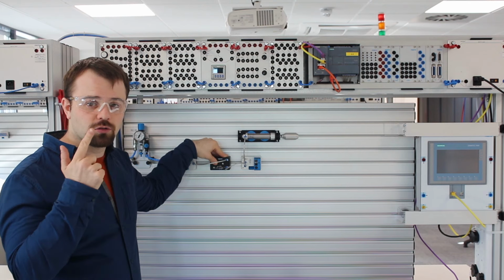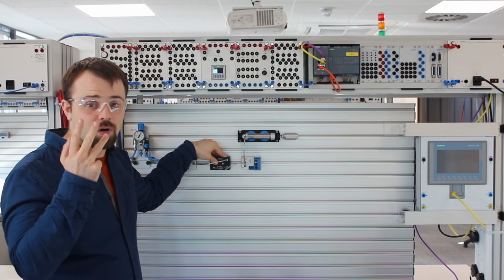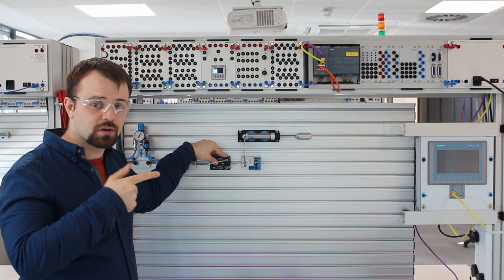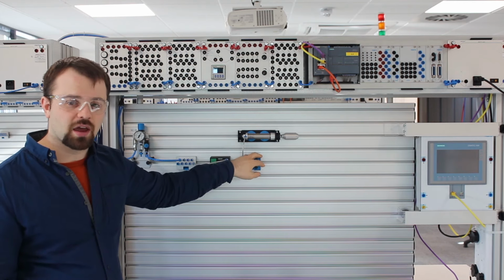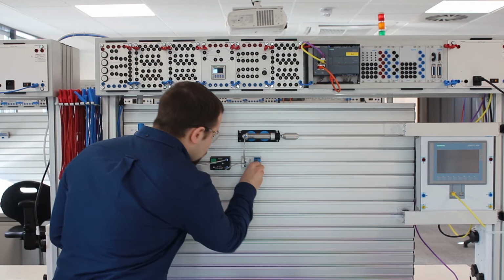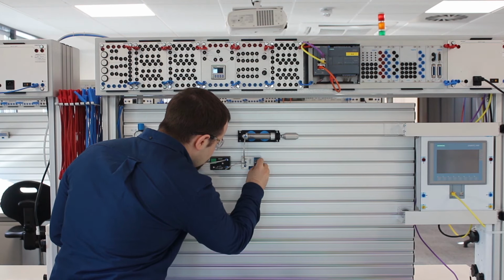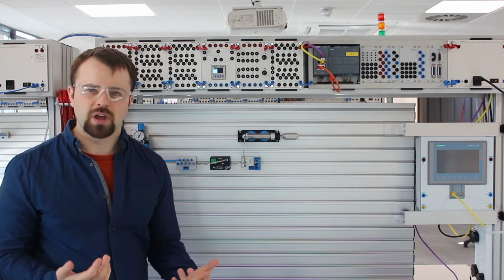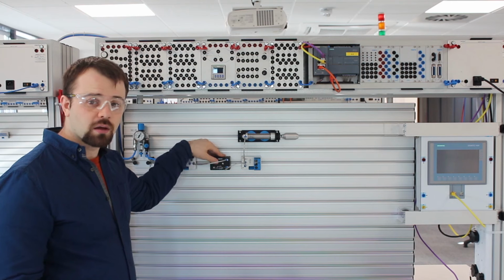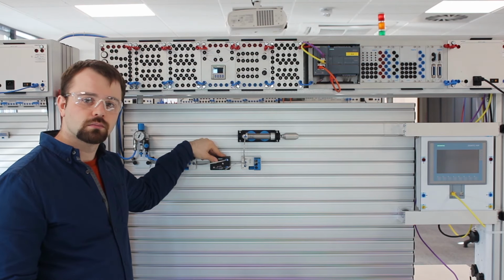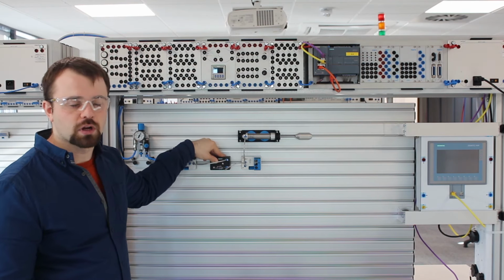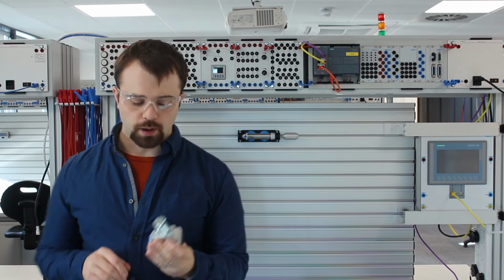1, 2, 3, 4, 5. So that's a 5-second timer that I've set here. I could set any amount. We could just set it all the way down to just being 1 second if we wanted just a weird 1 second delay. Here we go. 1. Maybe that was 1.5.